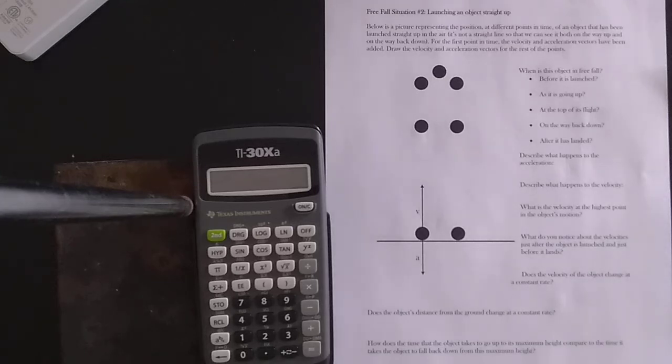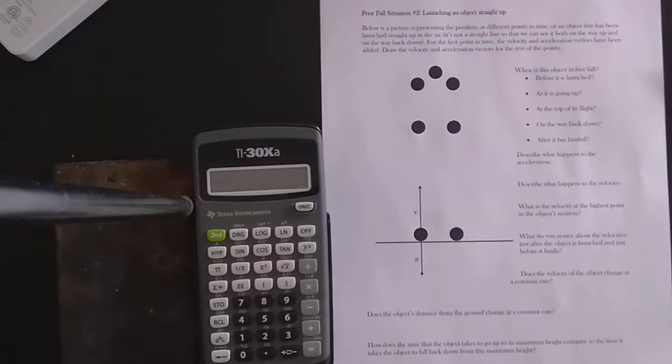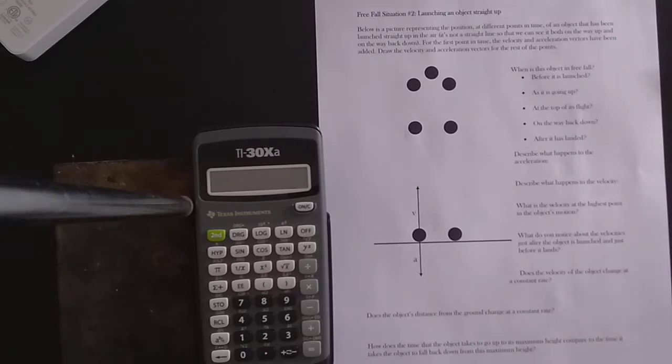Okay, we're back to finish up our discussion on free fall. Last time we defined free fall as a state of motion in which gravity is the only influence on an object's motion. So when we talk about free fall, we just have to realize: is gravity the only thing that is causing the object's motion to change? If that's true, the object is in free fall.